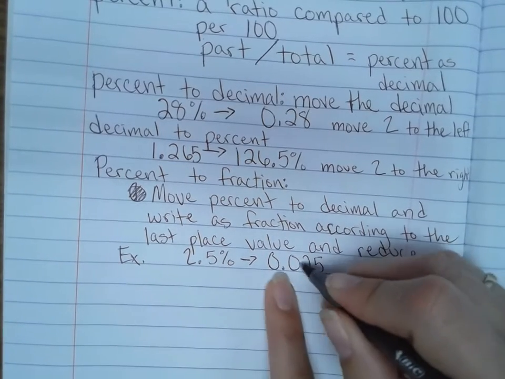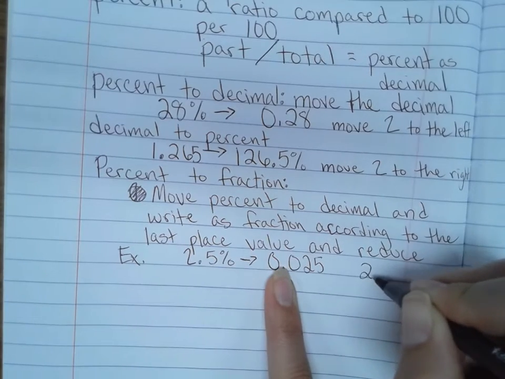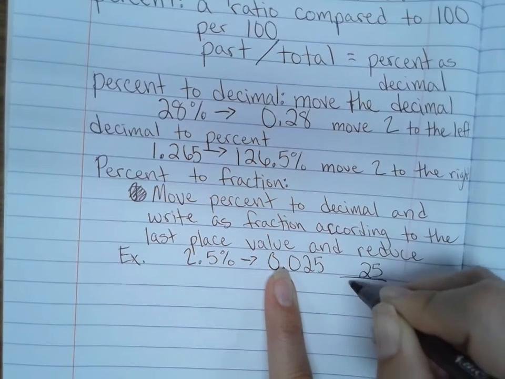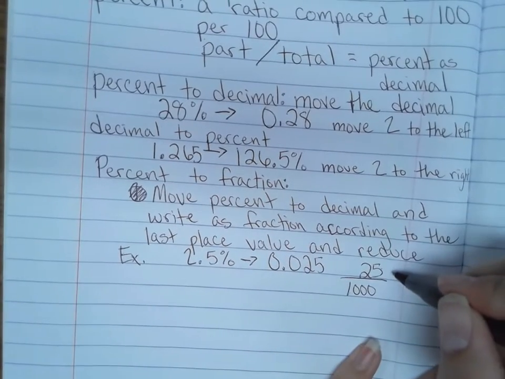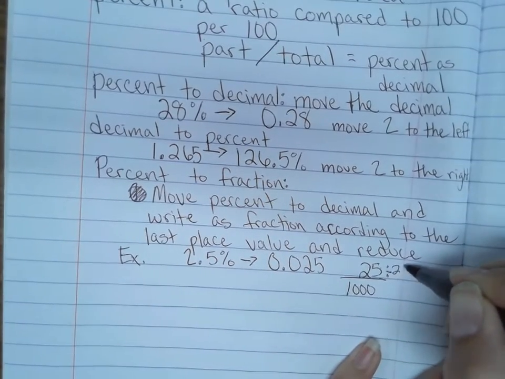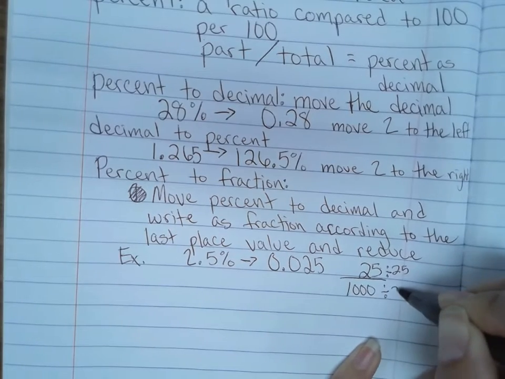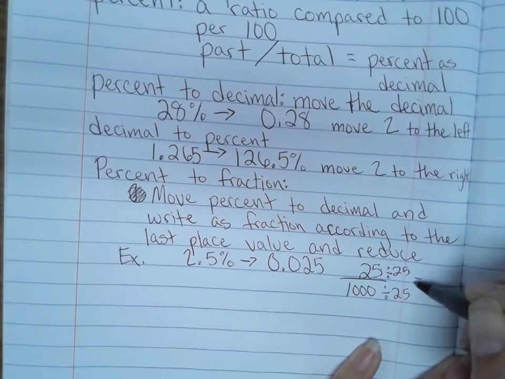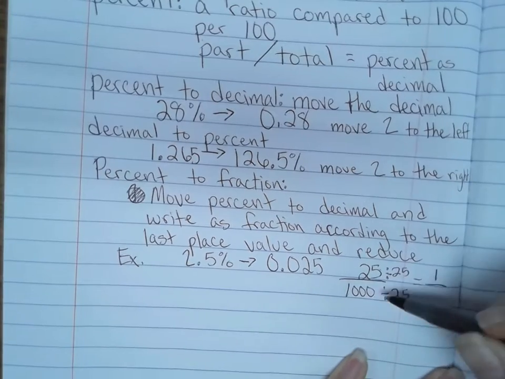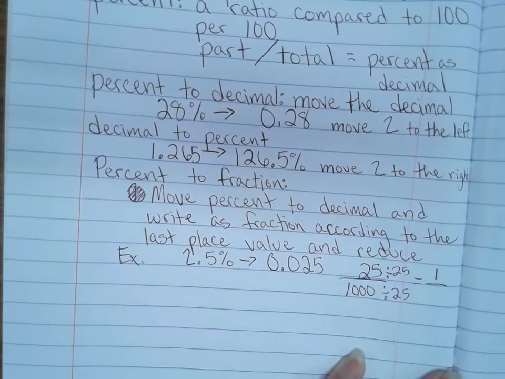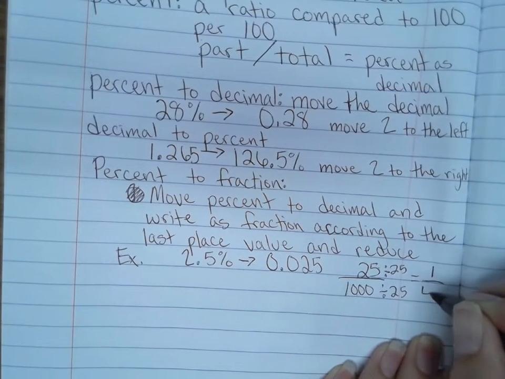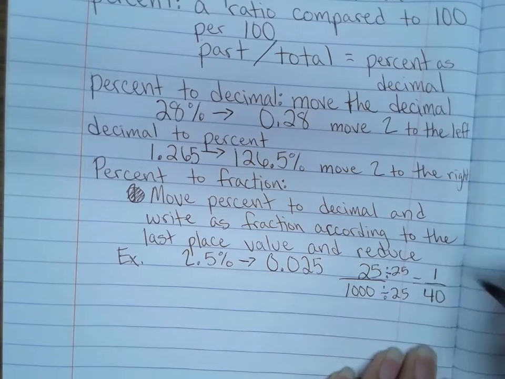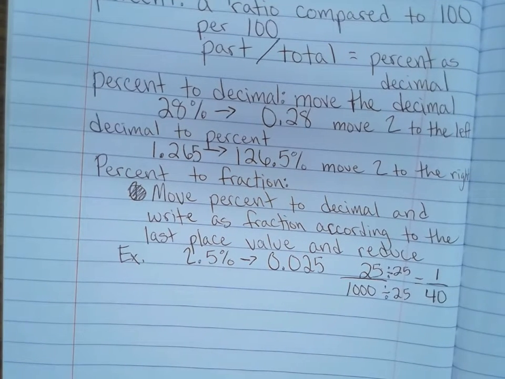I'm going to write it as 5 over 1,000. And then I'm going to reduce. What goes into both 5 and 1,000? Well, 5 will go into both of those. 5 will go into 5 one time. 1,000 divided by 5 is 200. So my answer would be 1/200.